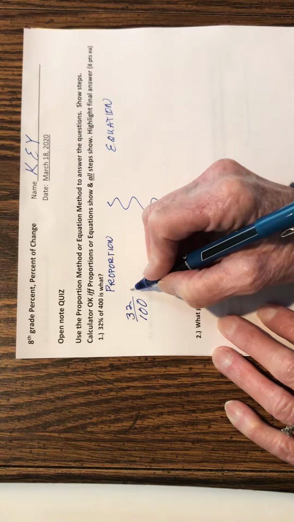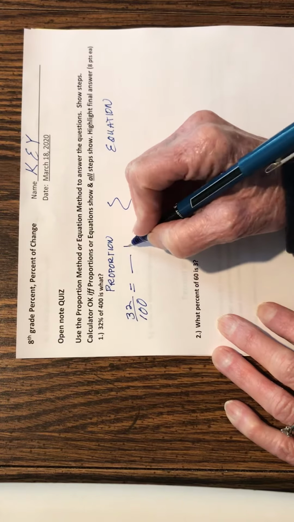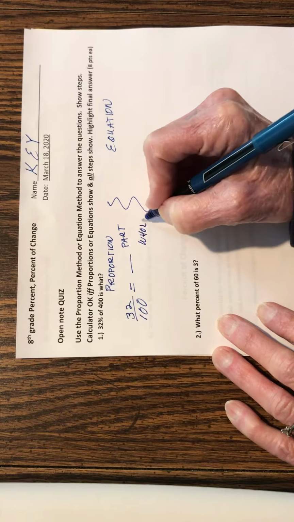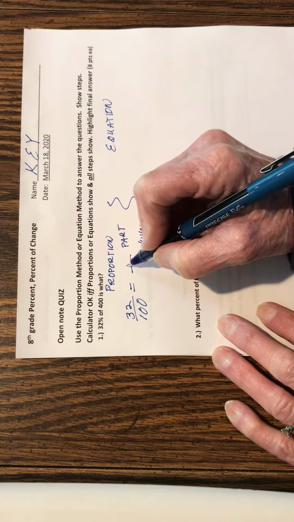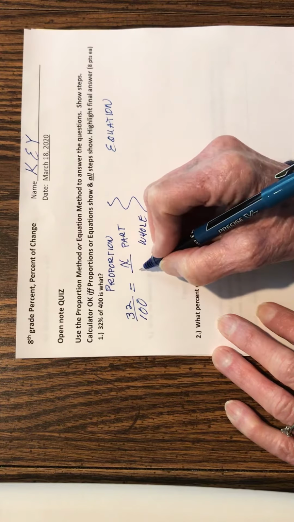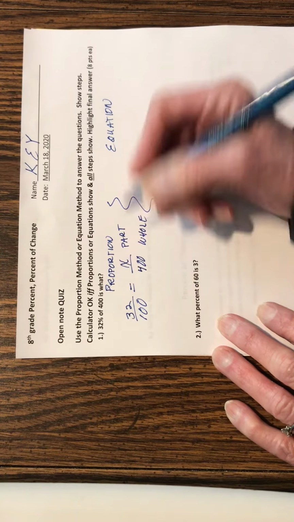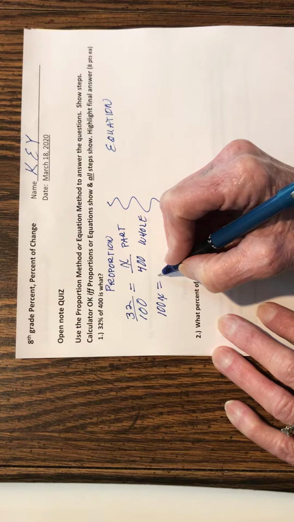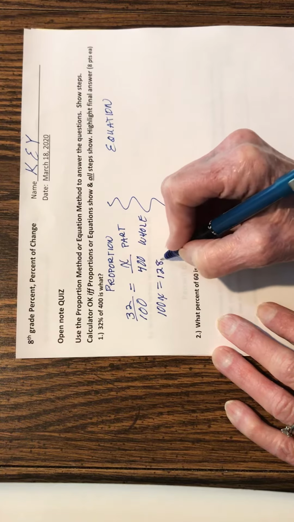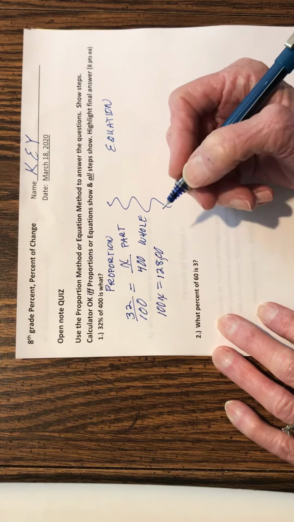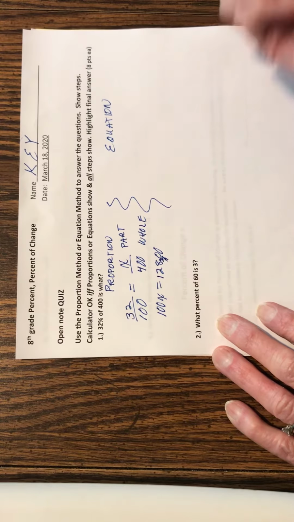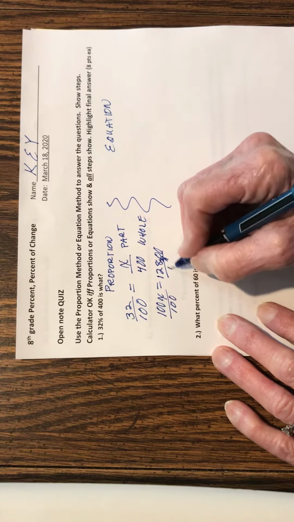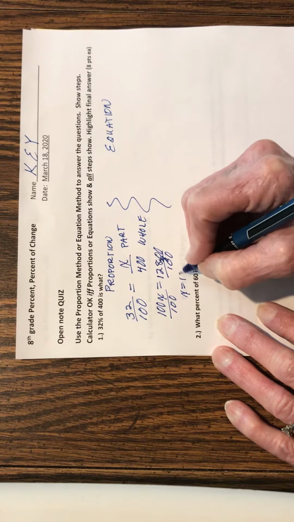32/100ths, that's our percent, equals part to whole. In this case, we're looking for the part, and we know the whole is 400. Okay, and then when you cross multiply, we get 32 times 400 equals 12,800 (sorry about that), and we divide both sides by 100, and we get x is 128.